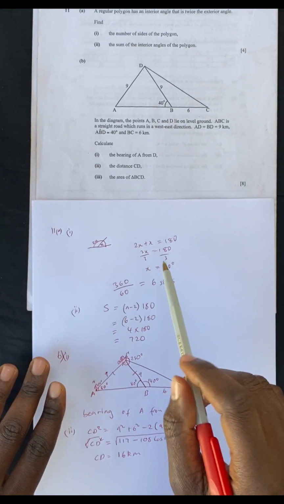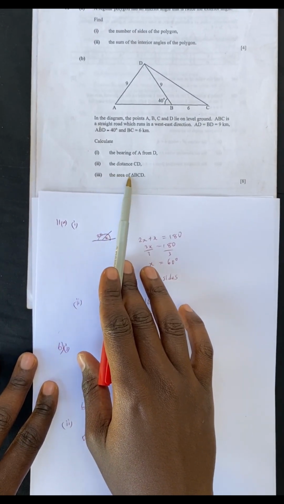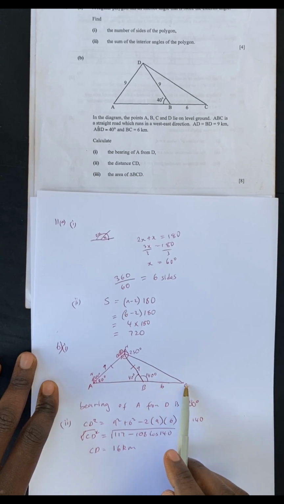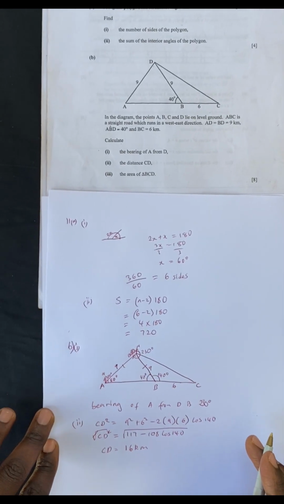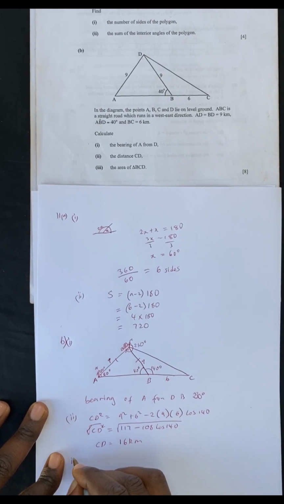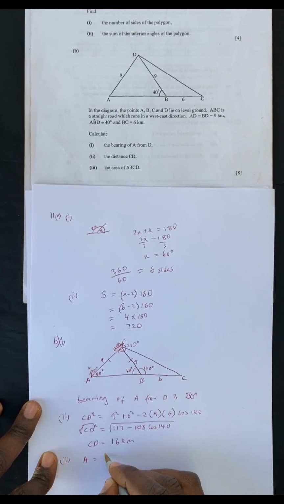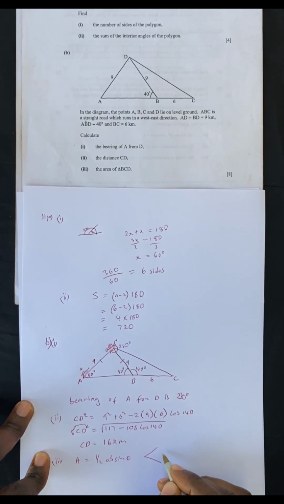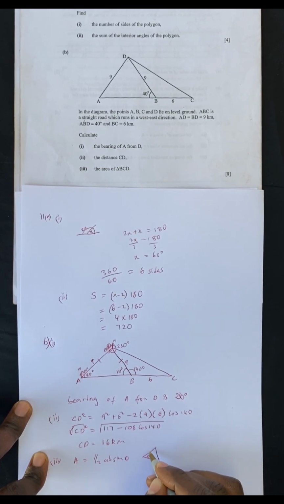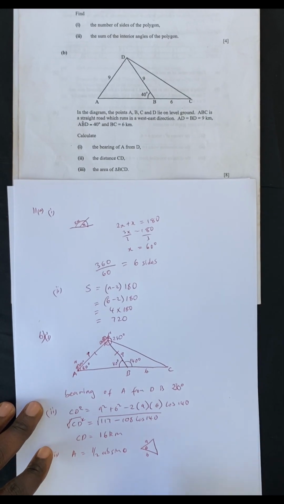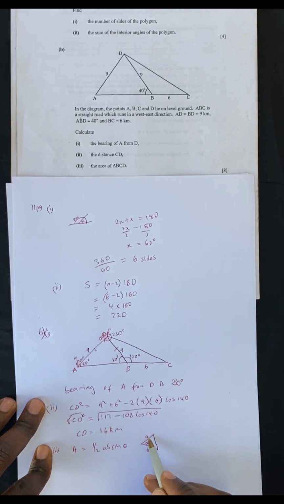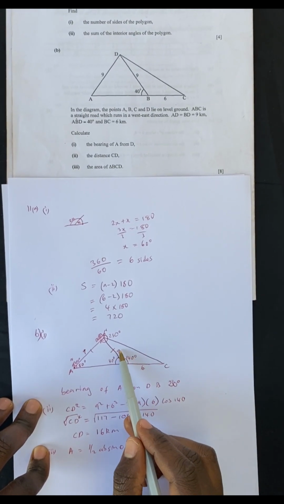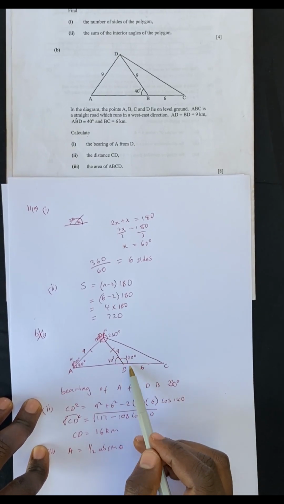And the last part, item 3, calculate the area of triangle BCD. If the triangle does not have a perpendicular height, we can use the formula which says area is equal to half ab sine theta. When you have a triangle with an included angle between two sides, for us to find the area, just say half multiplied by this side, multiplied by this side, multiplied by the sine of the angle. Here you can take this as our a, and this is our b, and then our angle is 140.